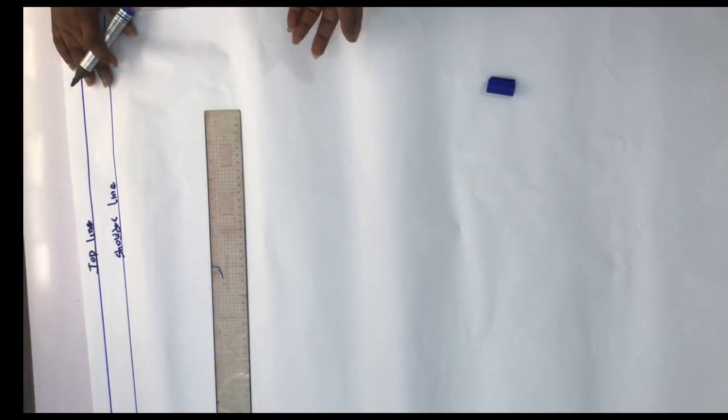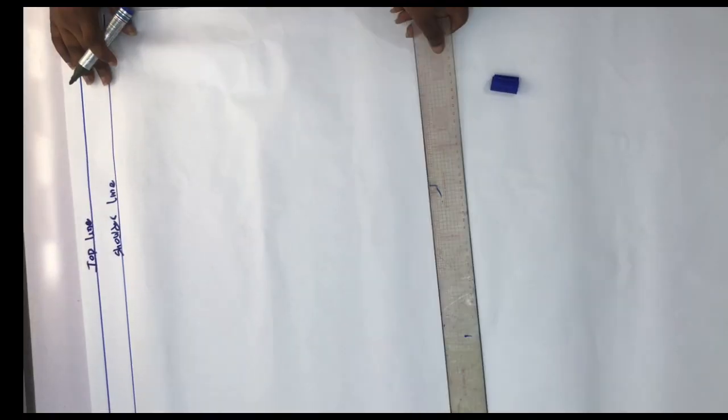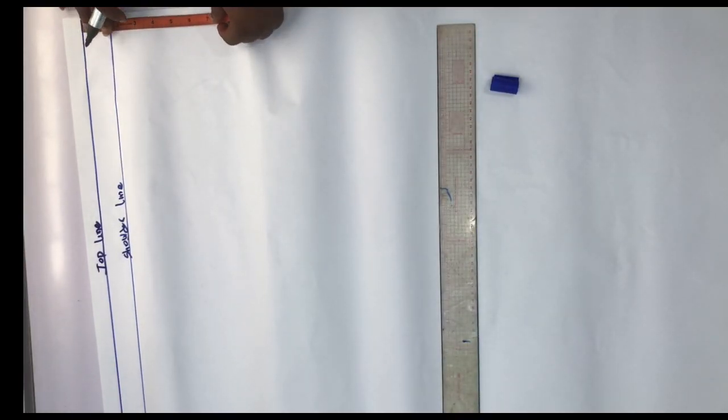So after labeling it, the next line that we're going to be getting is what we call the bust height or bust line. Now, to get your bust line, you're going to be using your bust height measurement. My own bust height measurement is 10.5 inches.